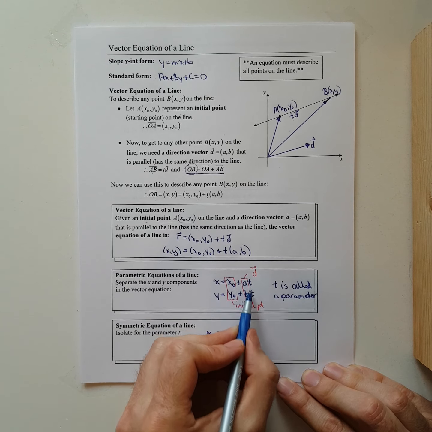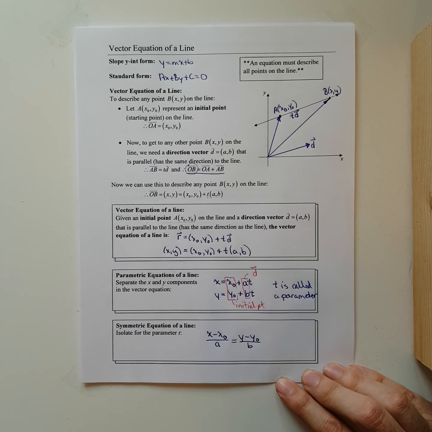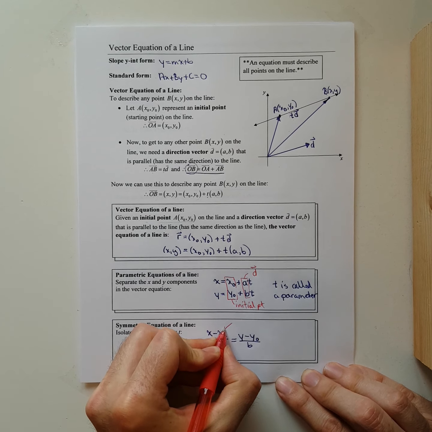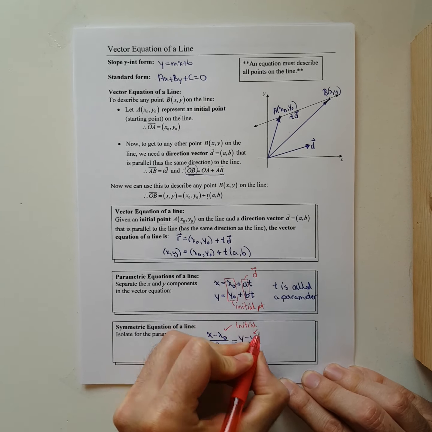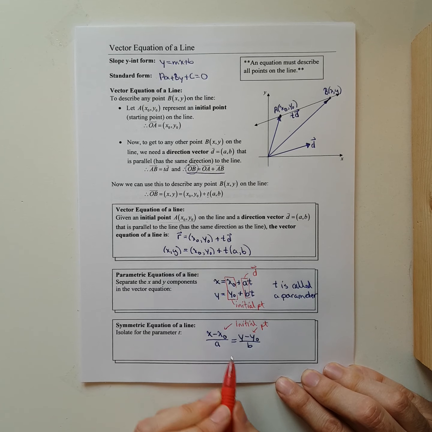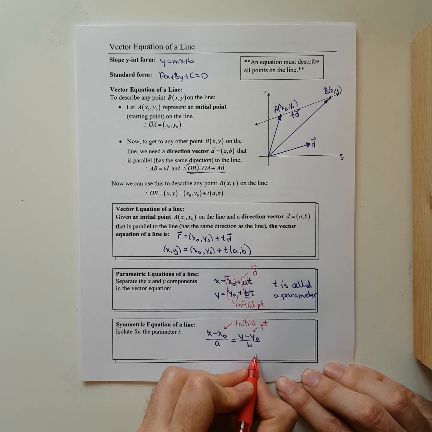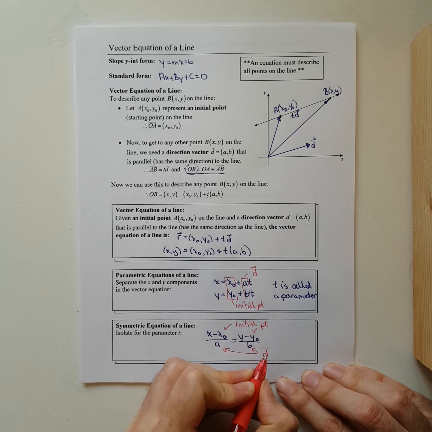And since in both cases we have isolated for t, then those two things would be equal. And what we should see in this version is that here is our initial point. So x minus the x-coordinate from the initial point, y minus the y-coordinate from the initial point, and in the denominator, this is where we have our direction vector.